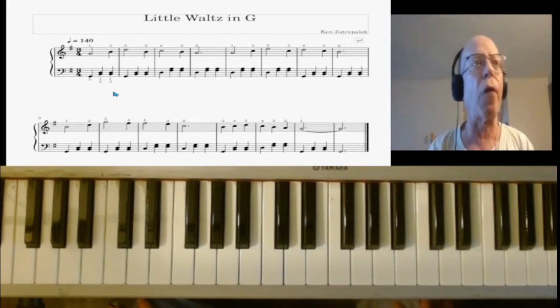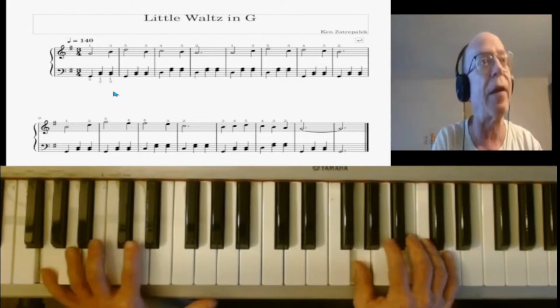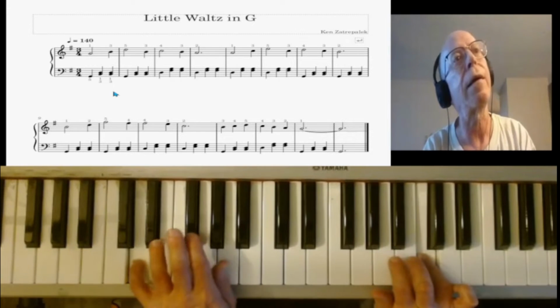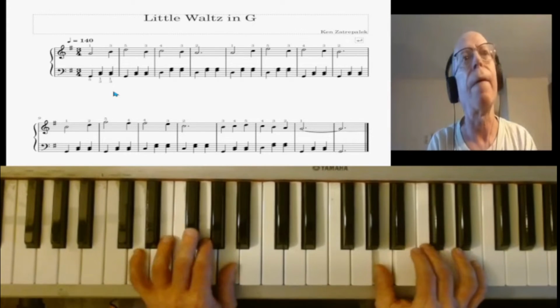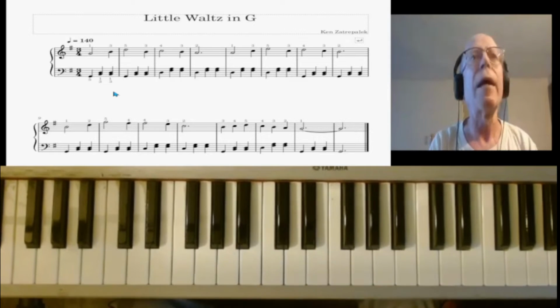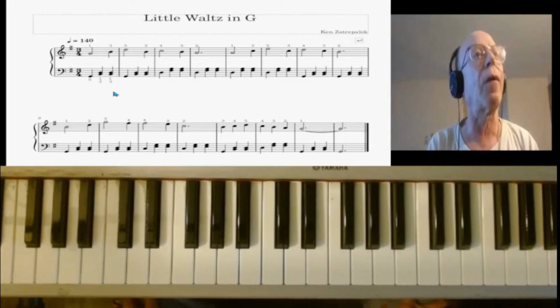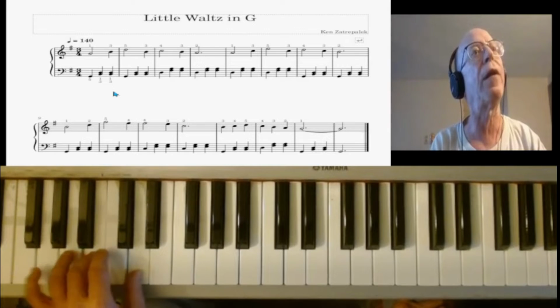Okay, you can do 3/4, and it's not a waltz. You could play this. You can play that, but it is not a waltz. You want this 1, 2, 3, 1, 2, 3.